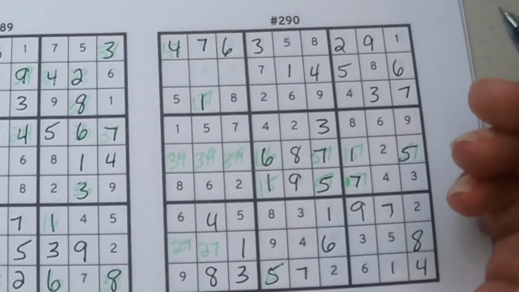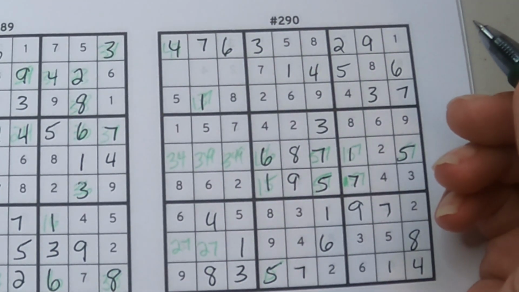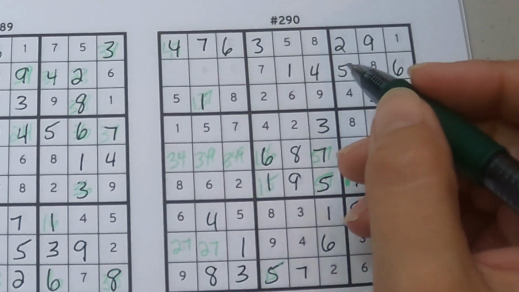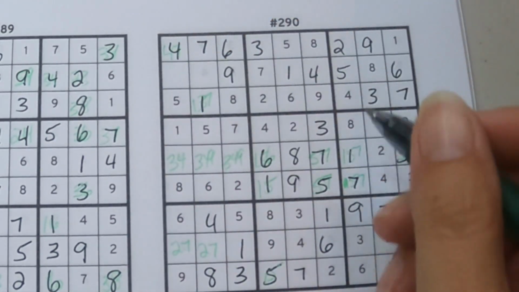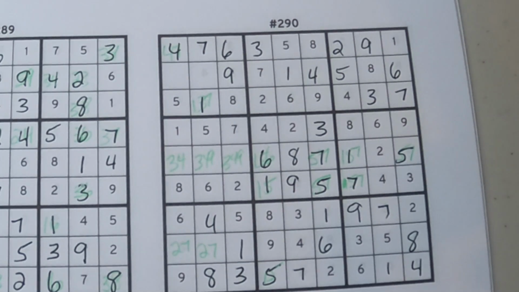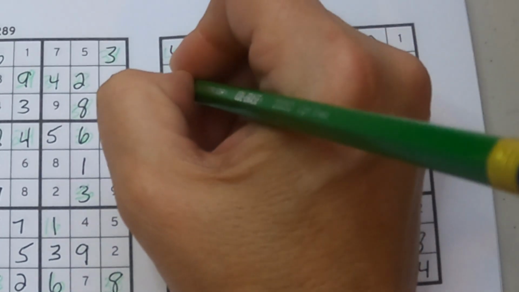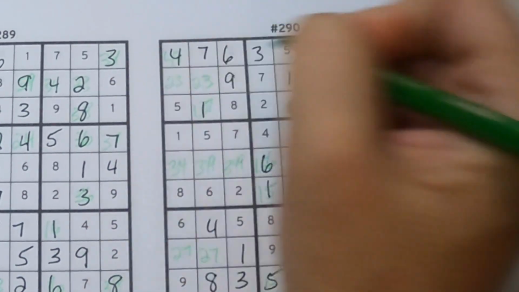For this box now, we're missing 2, 3, and 9. We've got a 2 and 3 here, so this is our 9. Don't see any other help, so 2, 3, 2, 3.